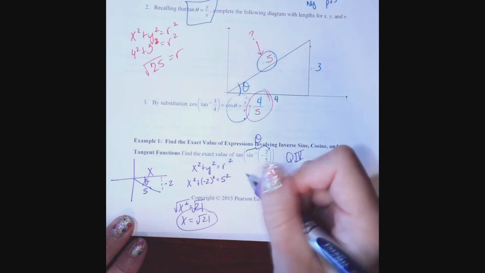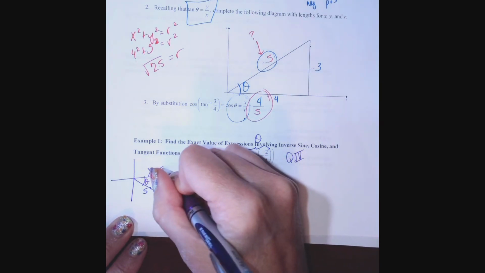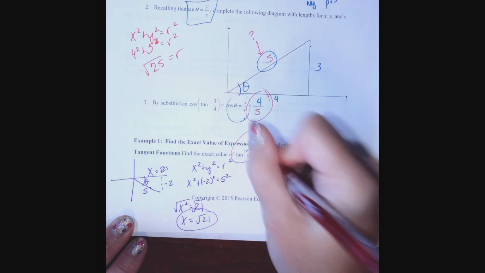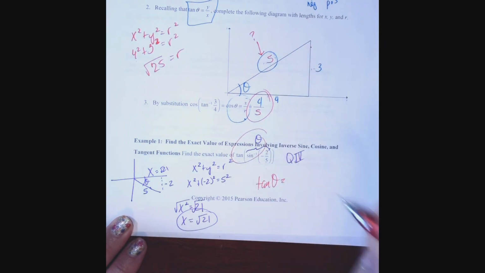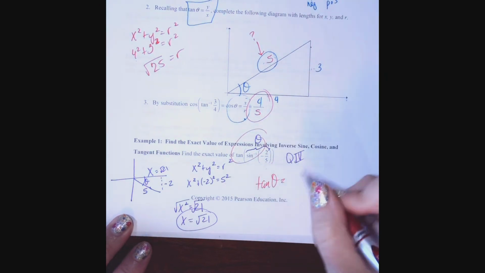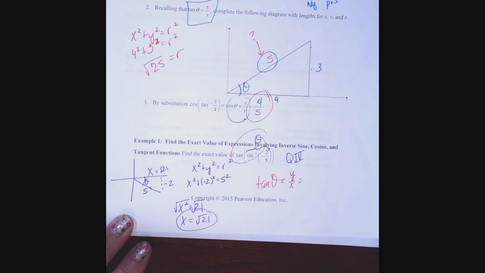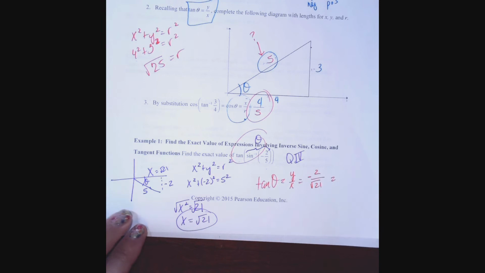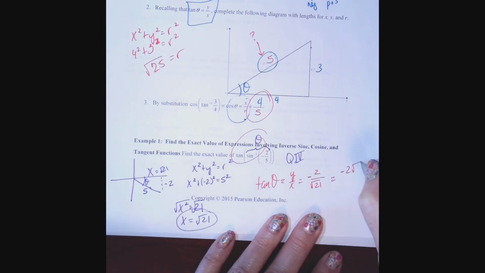And this is my information about theta, and I'm asked to find the tangent value of theta. That's what I'm ultimately being asked for. Well, tangent is y over x. Y is a negative 2. When I rationalize that denominator, I get negative 2 square root 21 over 21.